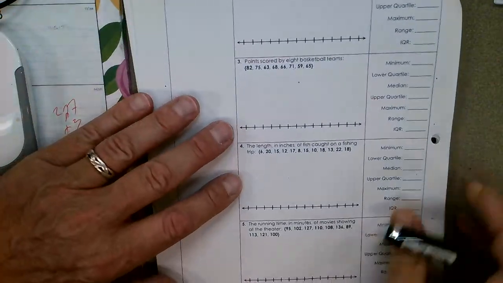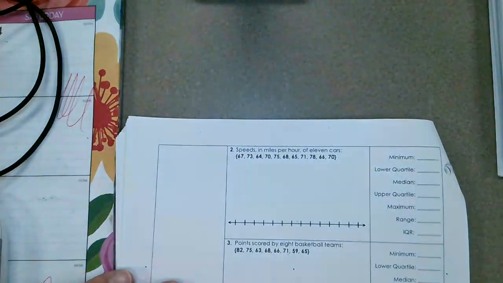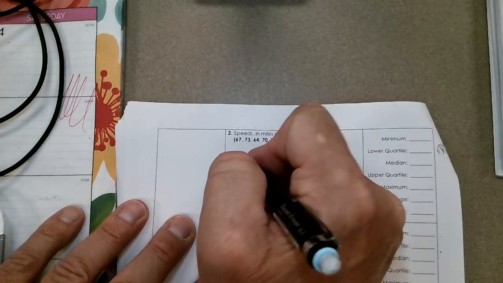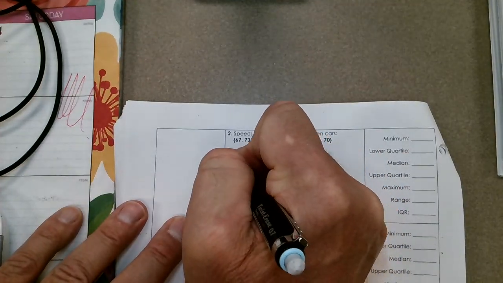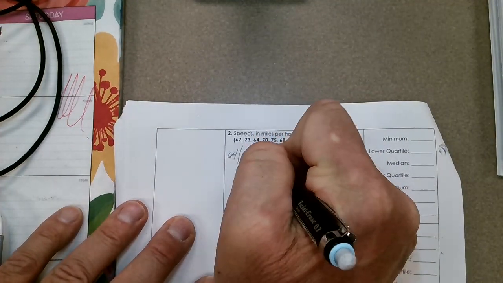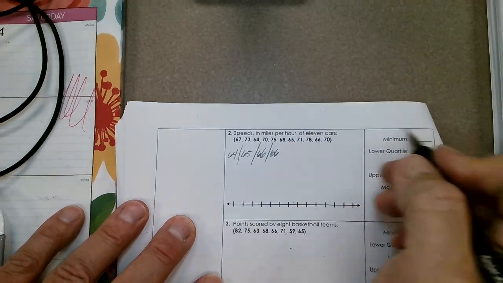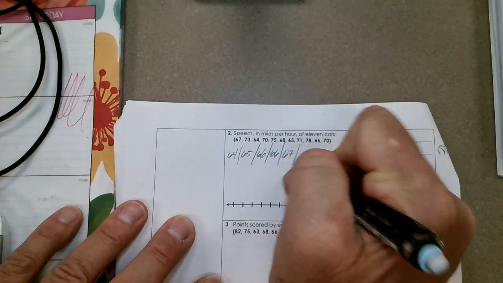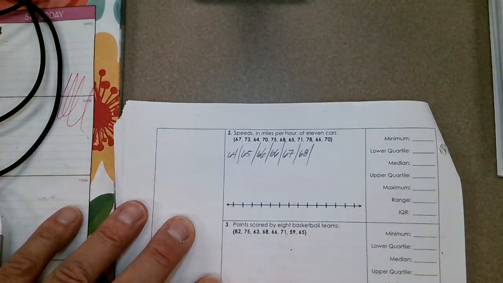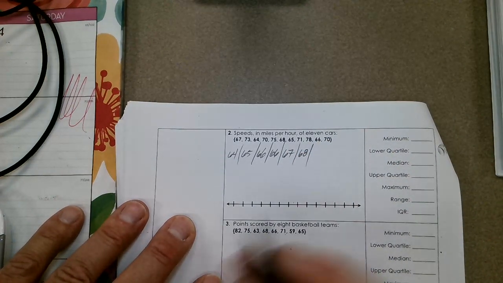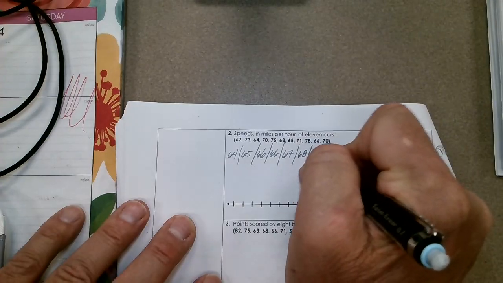Okay. Same thing. Number 2. We're going to make a box plot. We got to get organized from least to greatest. So let's roll. 64, 65, 66, 66. There's a 67. There's a 68. Write it with me. A 70. I think there's a couple 70s.